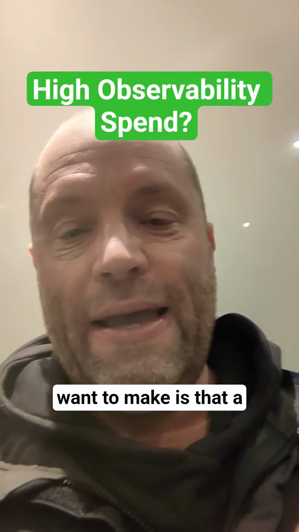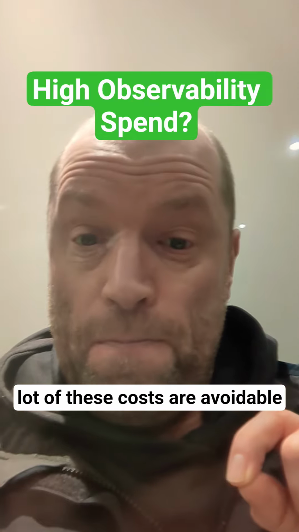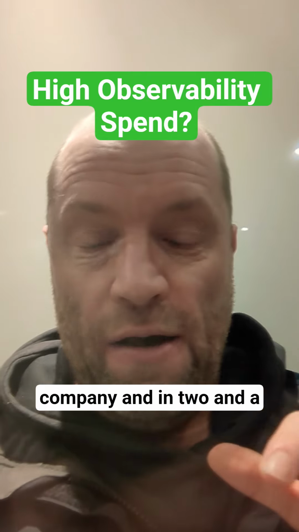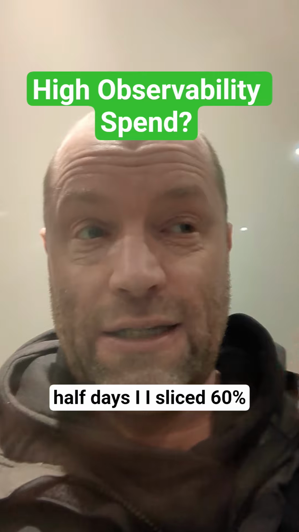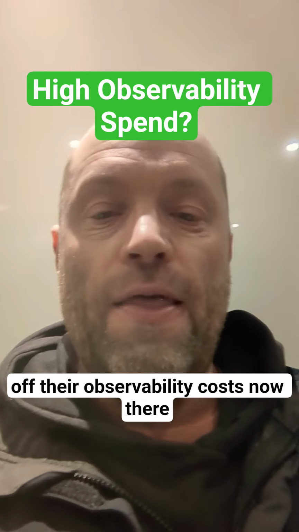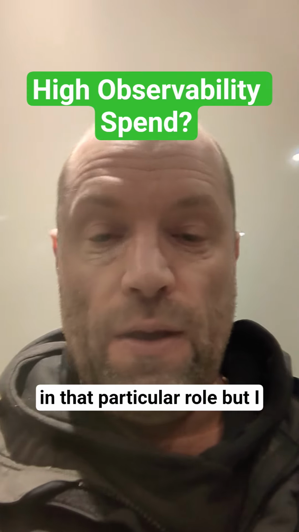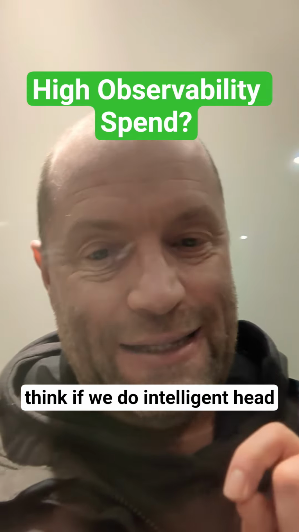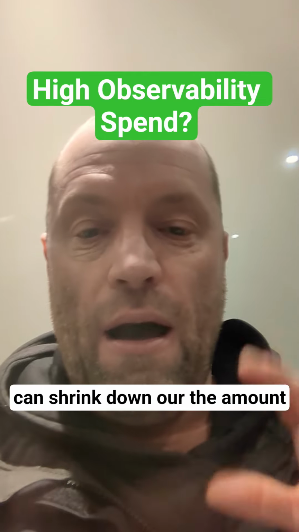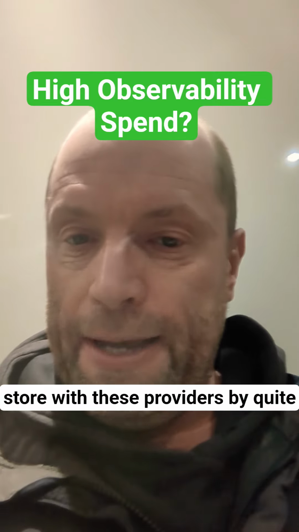Second point I want to make is that a lot of these costs are avoidable. I used to work for a company, and in 2.5 days, I sliced 60% off their observability costs. Now, there was a lot of low-hanging fruit in that particular role, but I think if we do intelligent head sampling and intelligent tail sampling, we can shrink down the amount of data that we need to store with these providers by quite a bit.